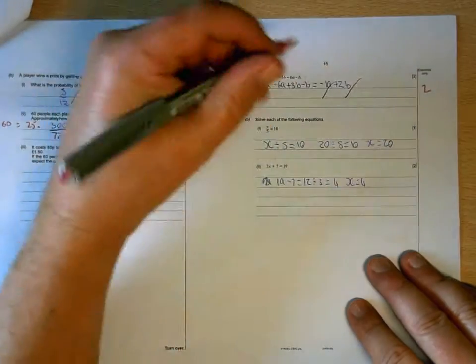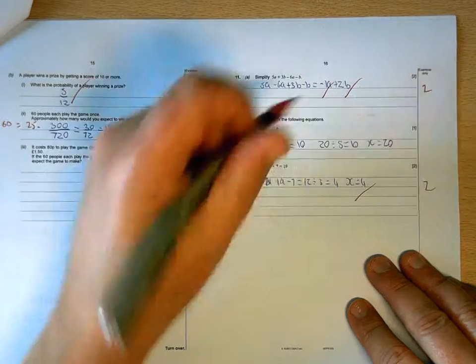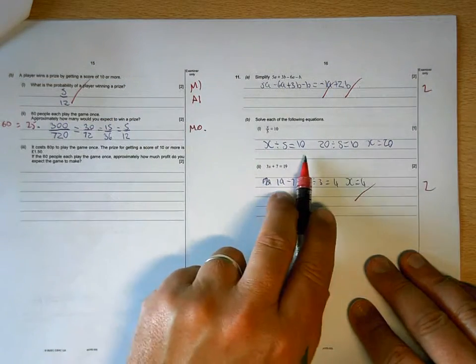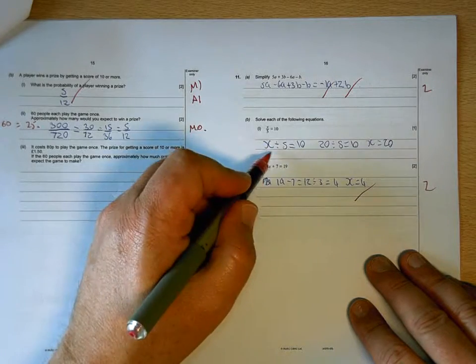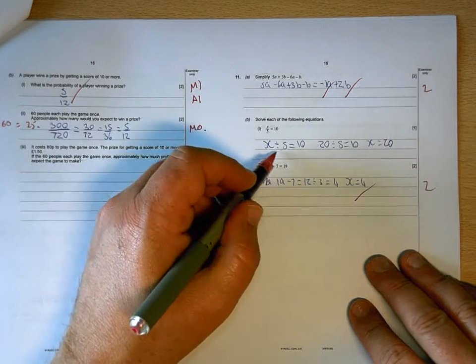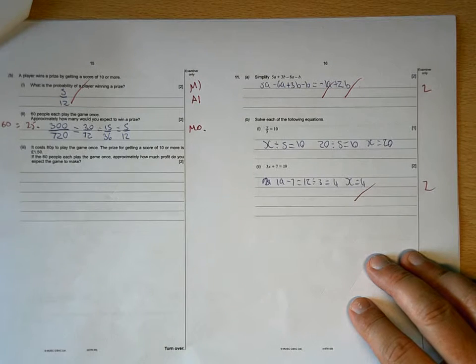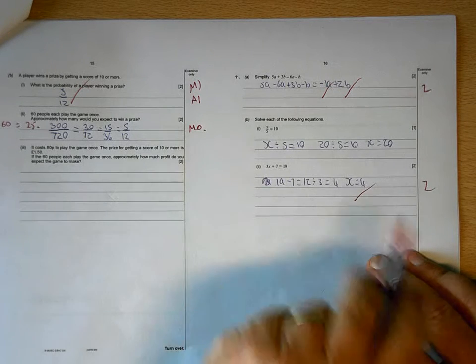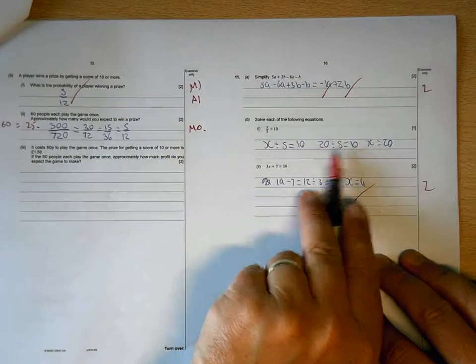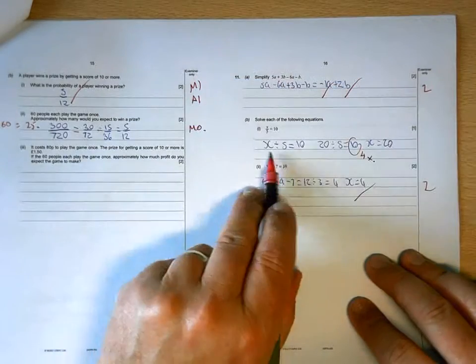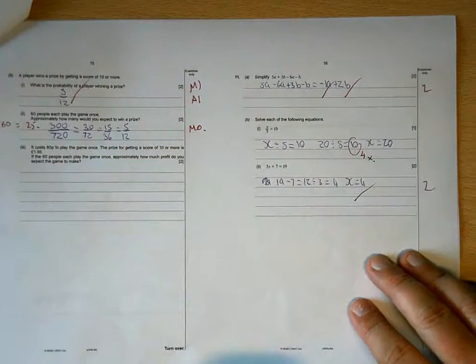That's good. That one's good. This one's not. X divided by 5 is 10. That's correct. So to get the x on its own, you have to do the opposite of dividing by 5. 20 divided by 5 isn't 10. 20 divided by 5 is 4. What you have to do is multiply 10 by 5.